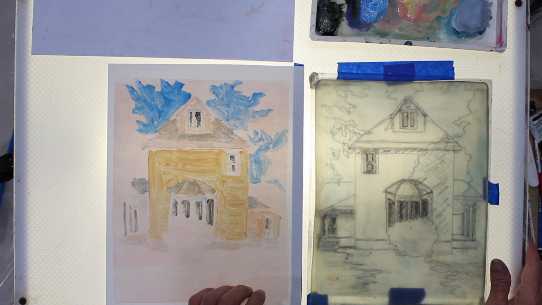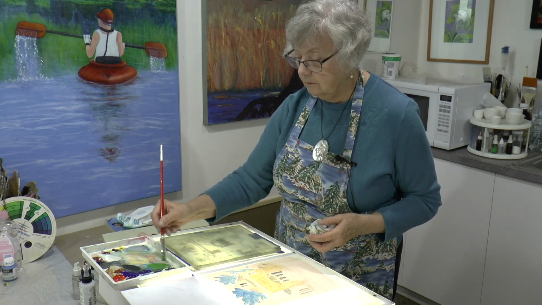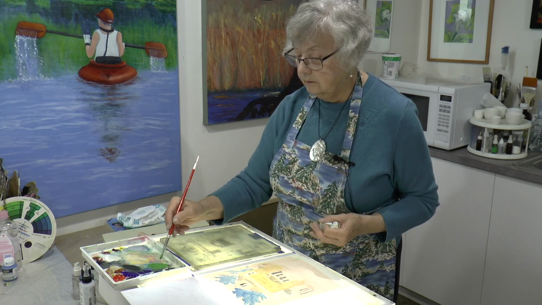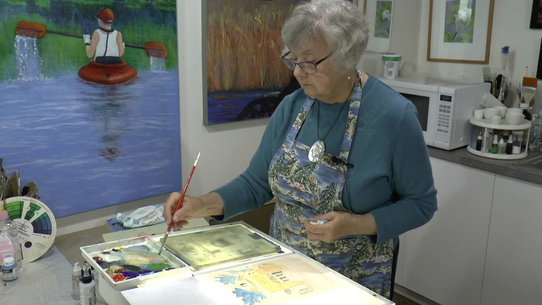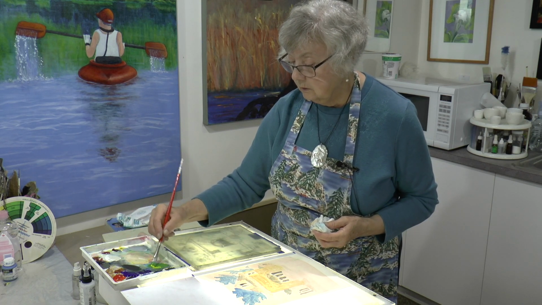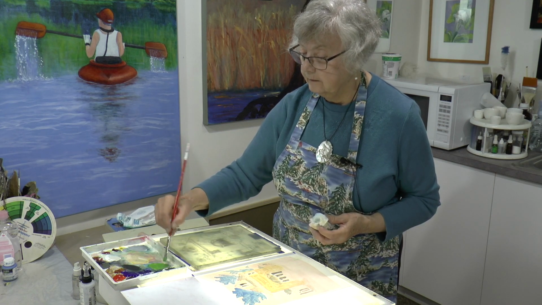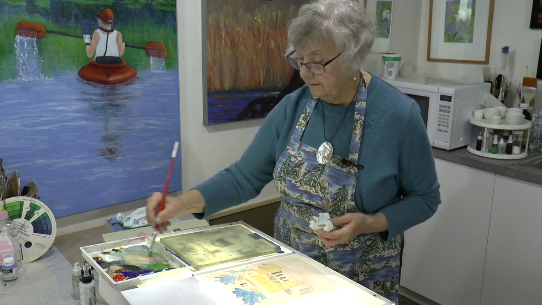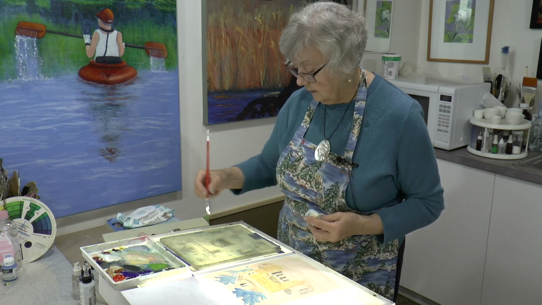But let's start putting in the foliage. So we're going to start with the brightest greens. I'm using the Azo Yellow Lemon and some phthalo green, a little bit of ultramarine, and I'm not going to use white because that will make it chalky. I'm just lightening the color with the yellow medium, and maybe a little bit of the yellow lemon, and we'll see how that looks.